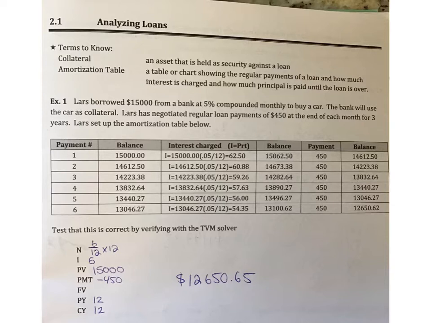So a couple of things. One term to know is something called collateral. When the bank or the credit union or wherever the lender is deciding if they're going to give you the loan or not, they will ask you if you have any collateral. That would be something that you own that's considered an asset that you maybe could sell if you needed money, or the bank could take from you if you're not making your payments. A lot of times if you're buying a car, then the car would be considered that collateral, because if you don't make the payments on the car, then the car is taken away.